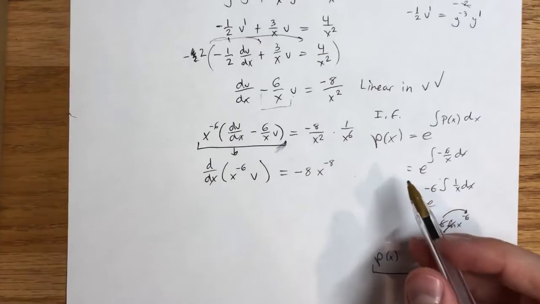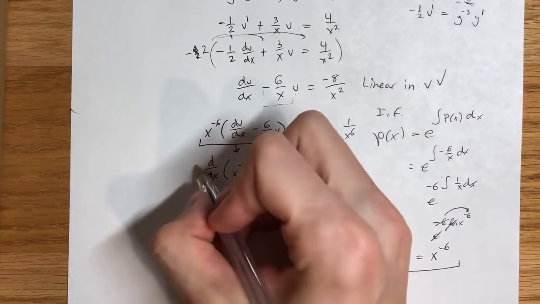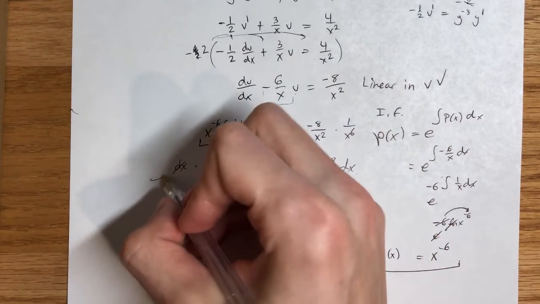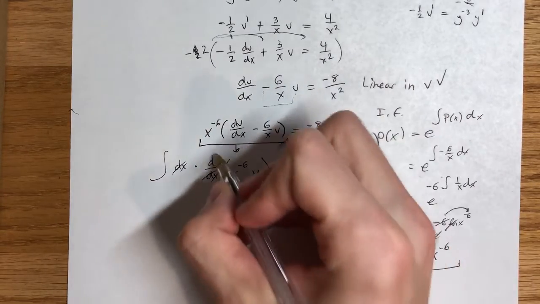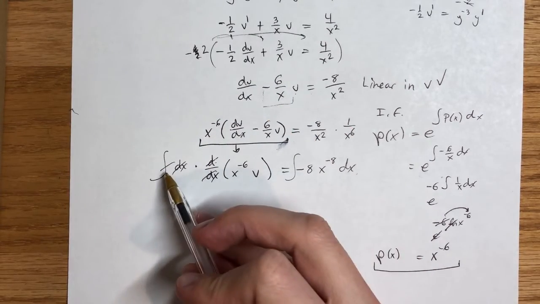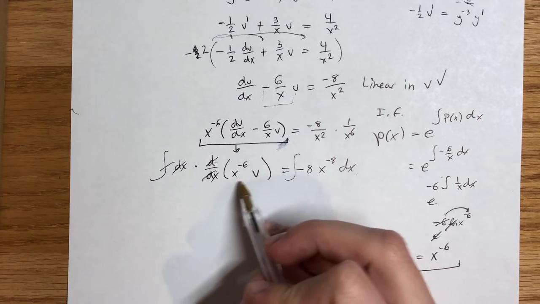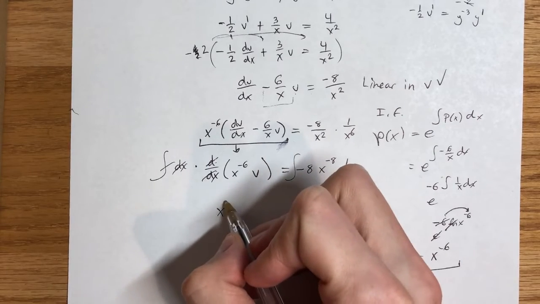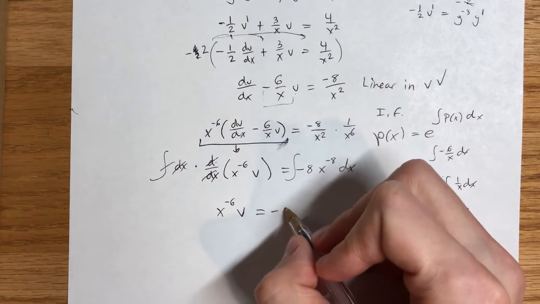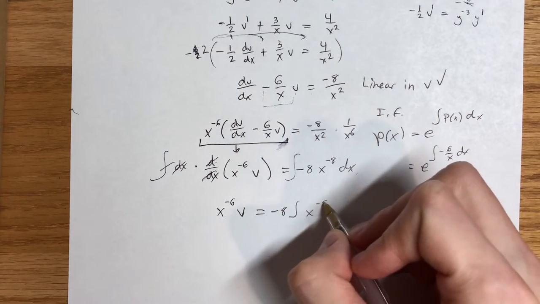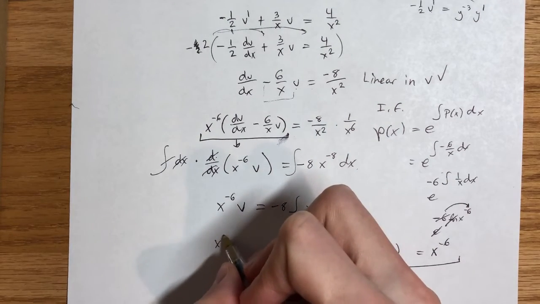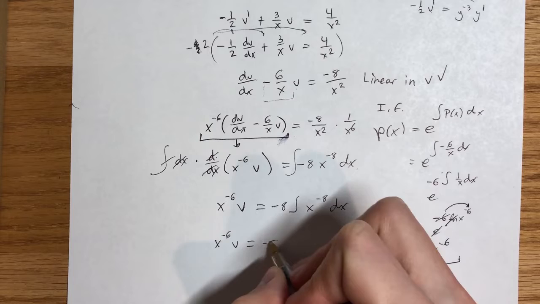And then at this point, I want to integrate, so I'm going to multiply by my dx to get that on the other side. And then if I integrate both sides here, my d and my integral will cancel on the left-hand side, which just leaves what's on the inside, which is what should always be the case. Next, we want to pull out the negative 8 on the right-hand side. So we have an x to the negative 8th dx. So then we have x to the negative 6 v equal to negative 8.